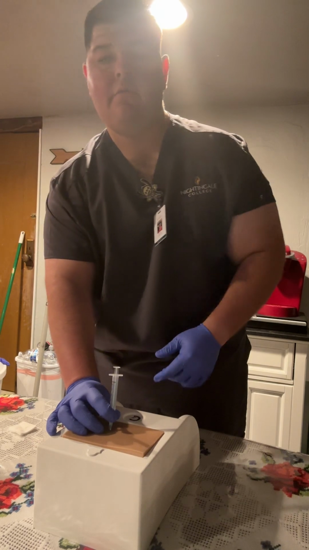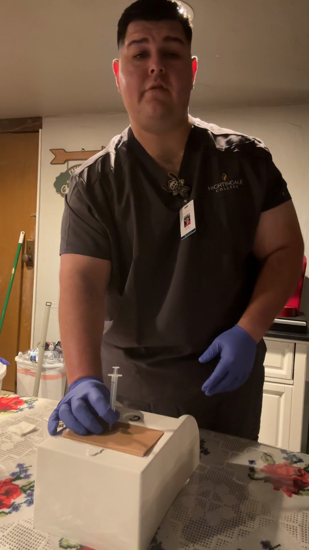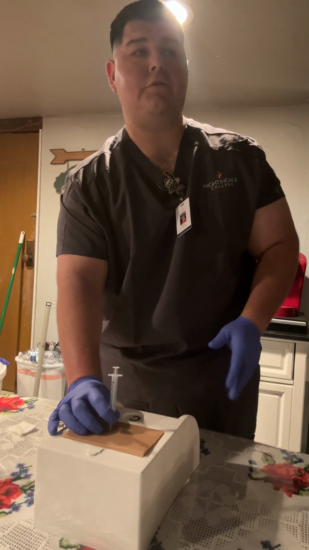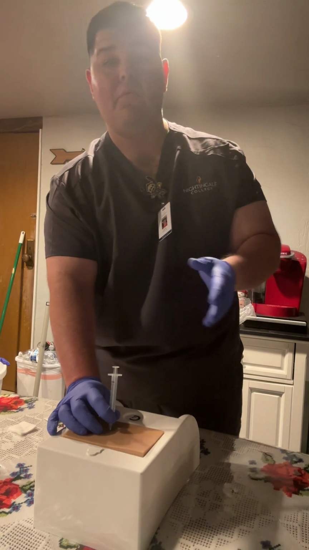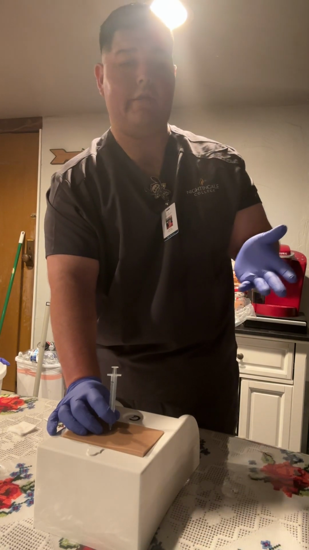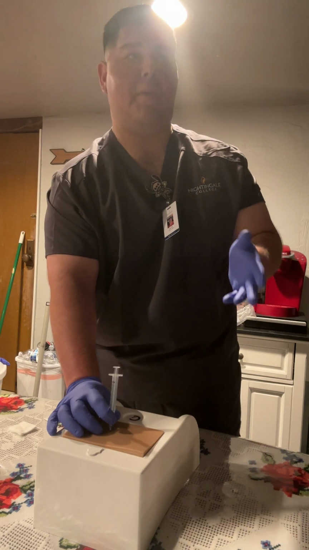Okay. I'm done injecting the medicine, and I want to leave the syringe for 10 seconds before removing it. So now I'm going to remove the needle after the 10 seconds are up, and I'm going to release the skin and place the gauze pad on top.